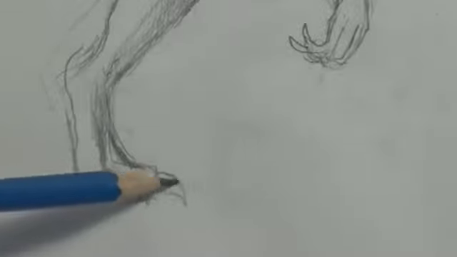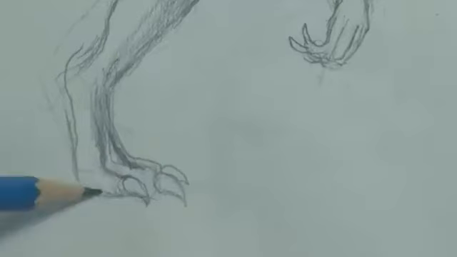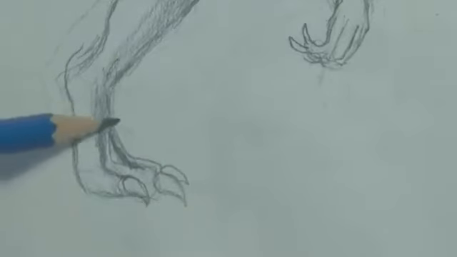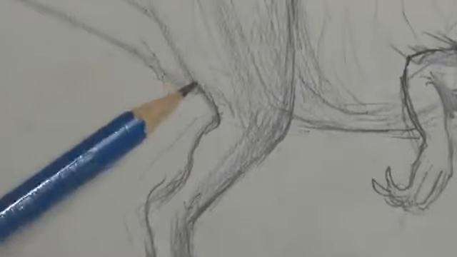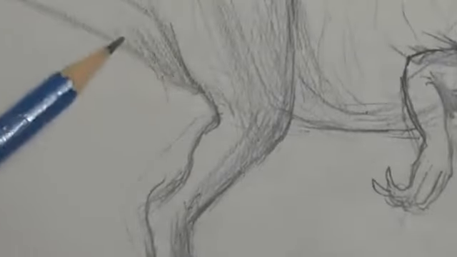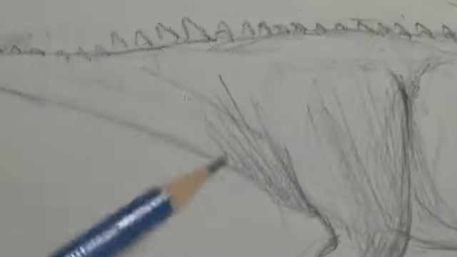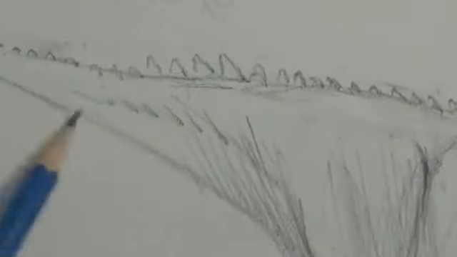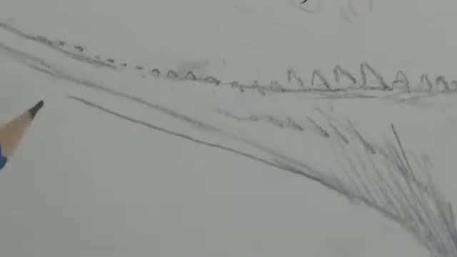Some claws are visible here. There are 3 of them, and also a 5th one and a first one, which is very reduced. I think I have made the tail a bit too thin. It doesn't look as heavy as in my reference picture.